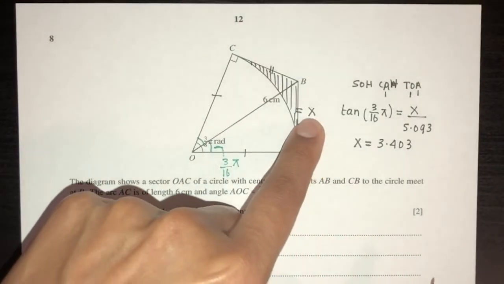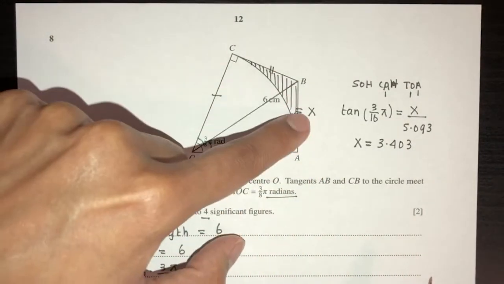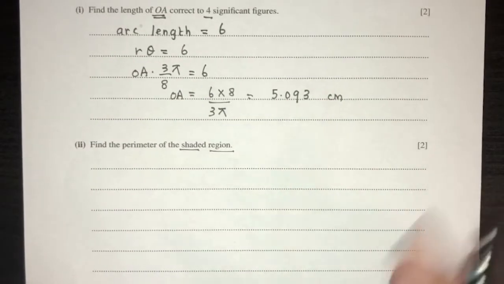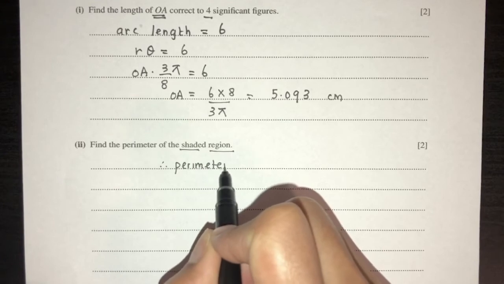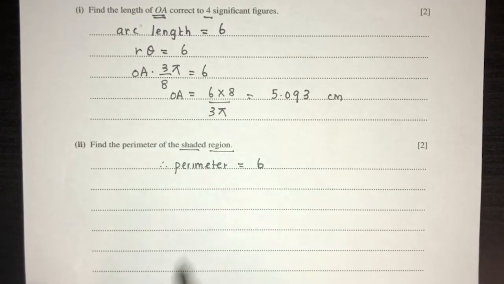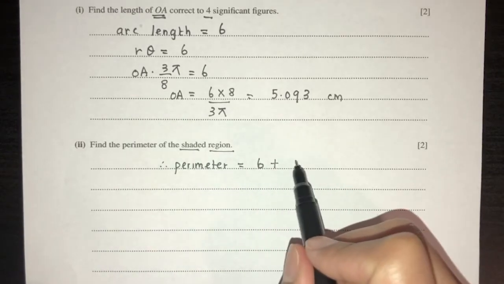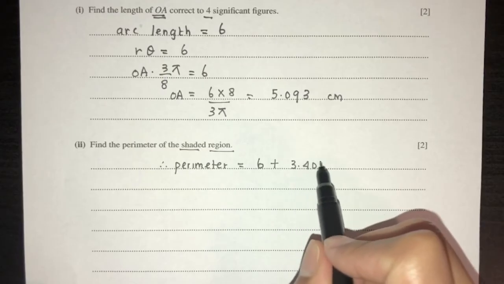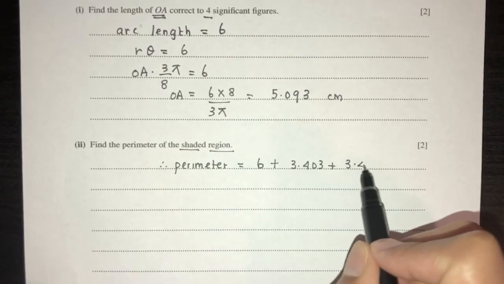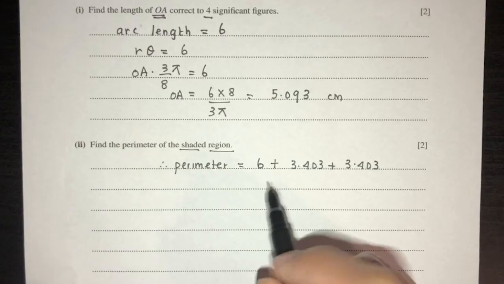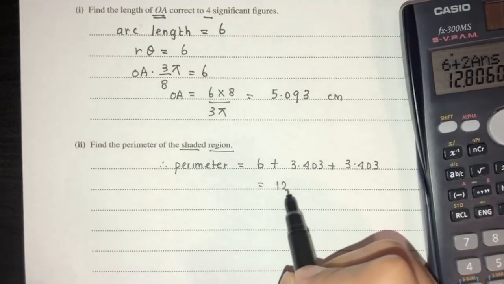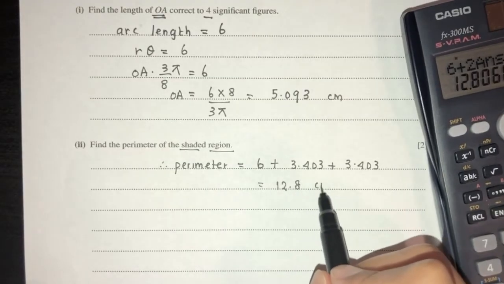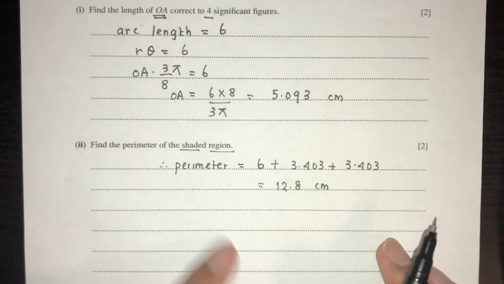So this is x, and this is also x because they are the same. So to find the perimeter, pretty easy now. Perimeter is the distance around. You have 6 for your arc length, plus 3.403 plus 3.403. So 6 plus 2 times answer, that should be 12.8 centimeters, correct to 3SF for your perimeter.